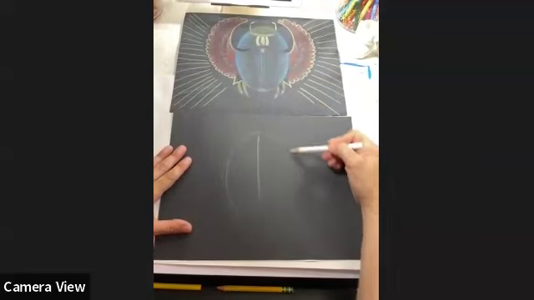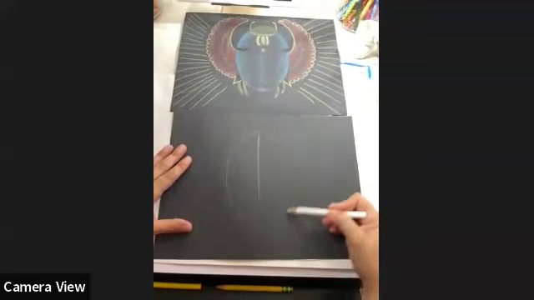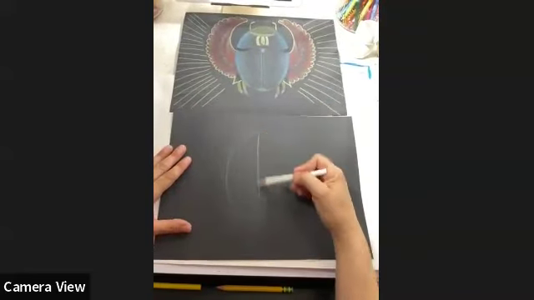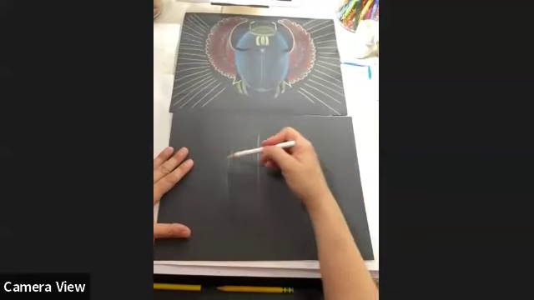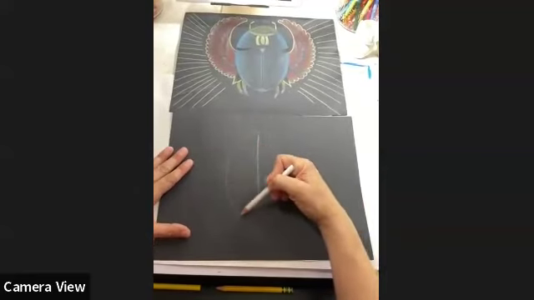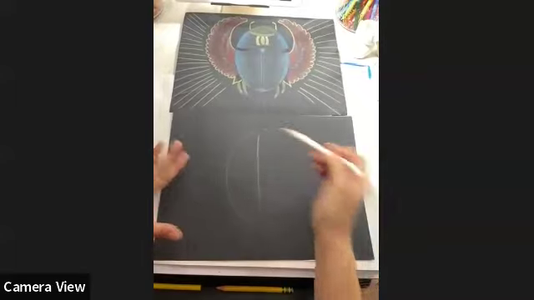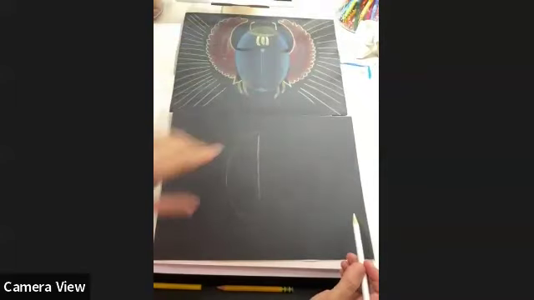Now you may want to make it a little bigger than this or a little wider, but this kind of helps. I feel like it looks like a coffee bean when I do it this way, but I find it helpful.